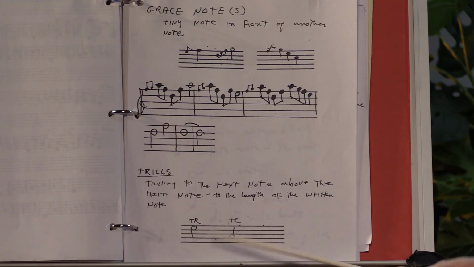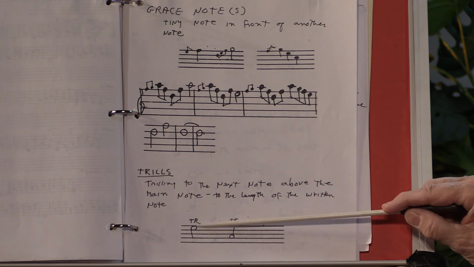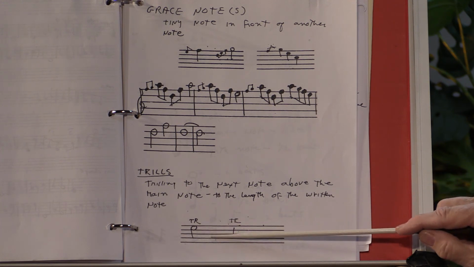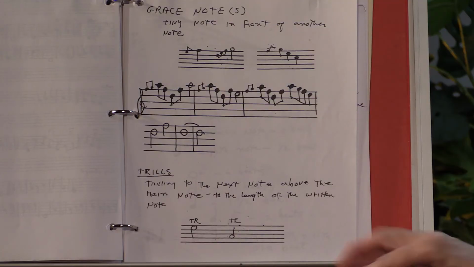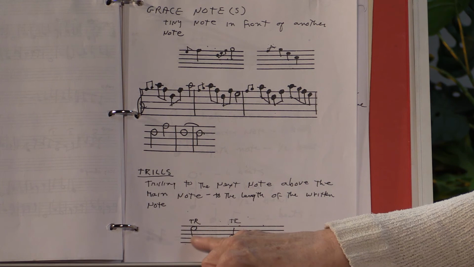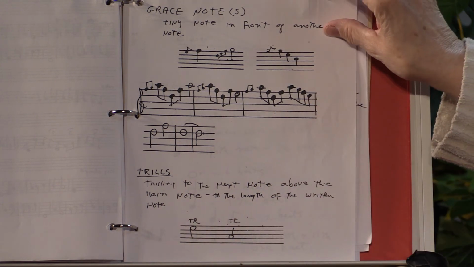And then you have your trills. If you see something with a TR on it, that stands for trill. And when you see that, you play a note, usually the note below it, as fast as you can. That's a trill. There are some instruments where you go up, some instruments will take it down, but all you have is that TR in front of it, and that becomes the trill.